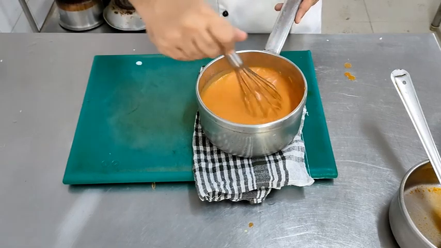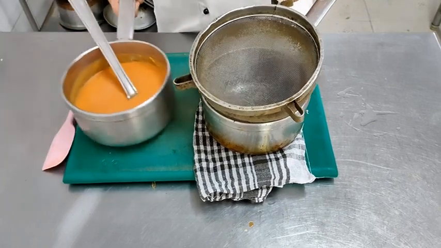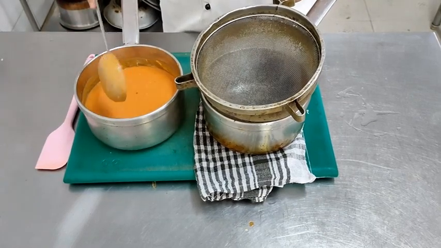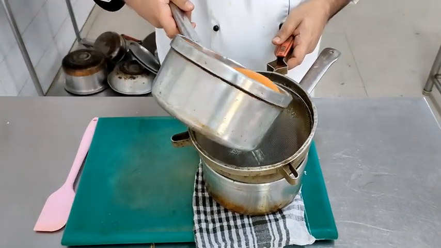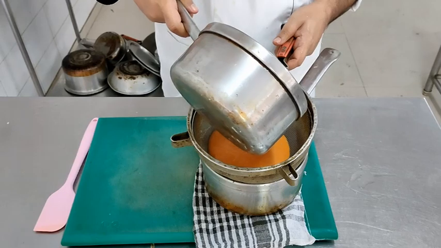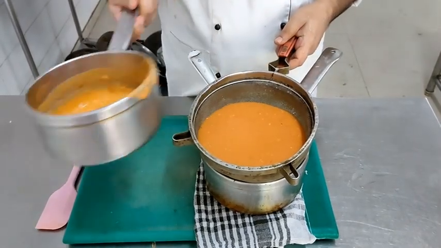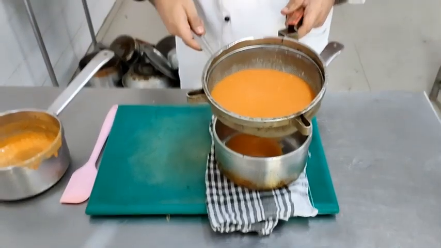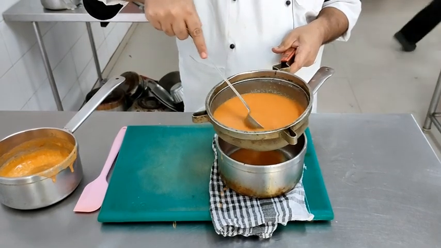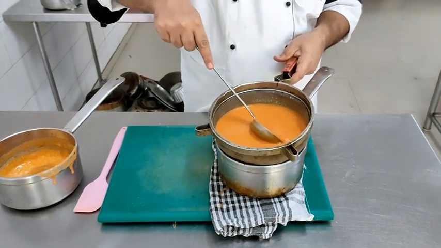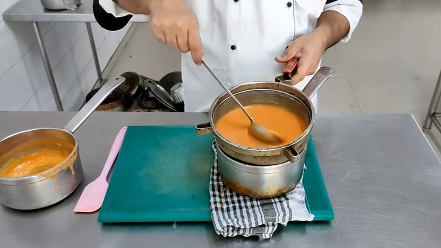Now this soup will be strained twice. So the first time we'll add the contents of the soup and pass through a soup strainer. With the help of a round spoon or a spatula, we'll try to strain the contents into a different saucepan. We'll continue doing this so that the liquid particles will pass through the soup strainer.